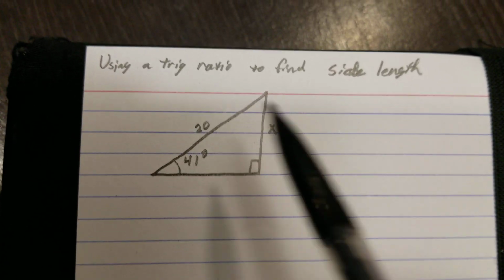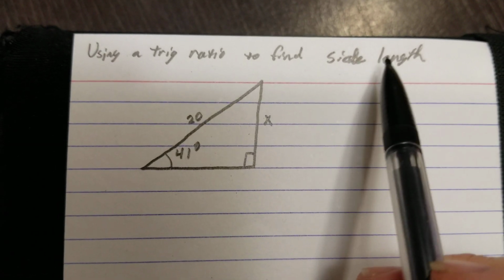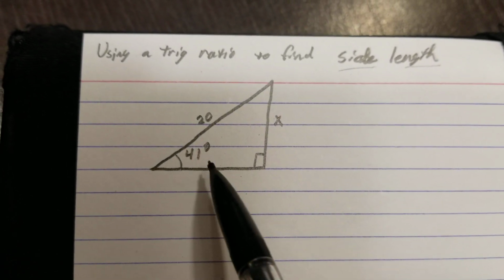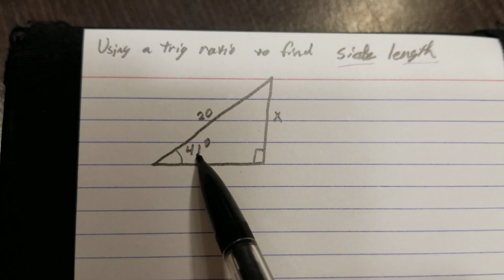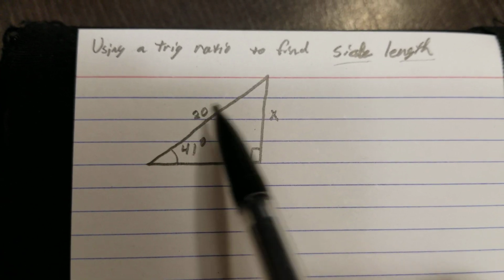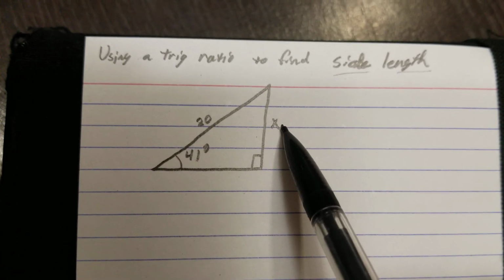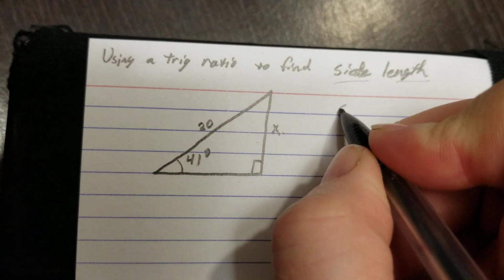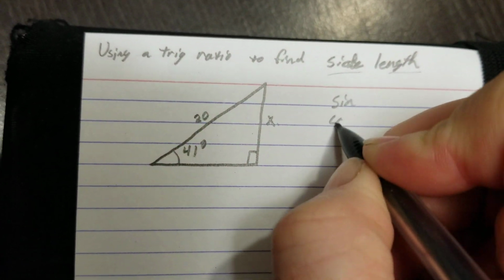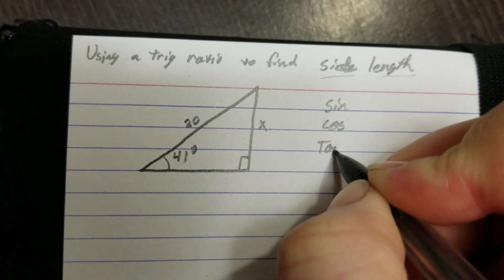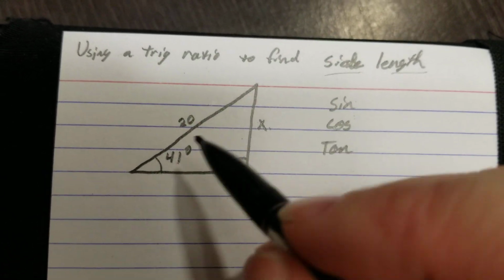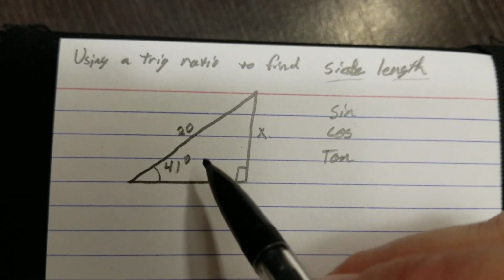All right, so using a trig ratio to find the side length. So in this question, you have this angle, and you have one of the sides, but you're missing a side. The first thing to remember are your three ratios. You need to remember what sine is, what cosine is, and what tangent is, because these are the ratios you're going to use. So looking at this, I need to find something.